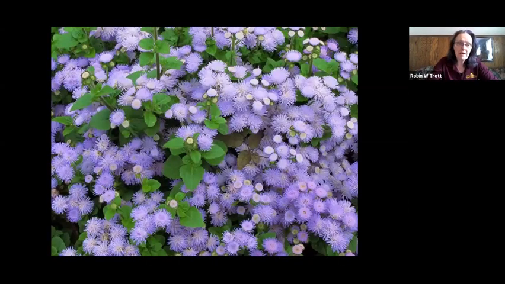Ageratum is a favorite of mine. Now you might be familiar with ageratum as a short little front of the garden edger plant, but you can get ageratums like Blue Horizons that grow to about 18 inches tall. We grow them for cuts, so we want the taller ones, but I love the look and the smell of ageratum.